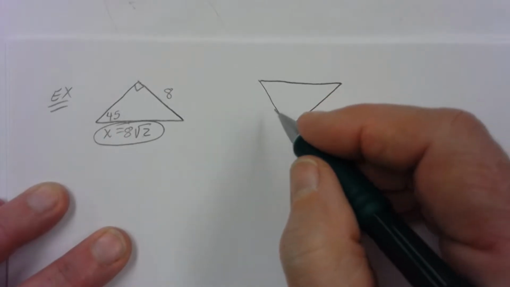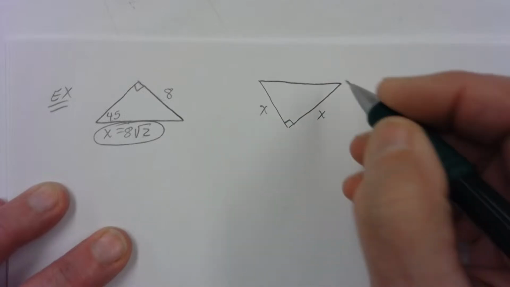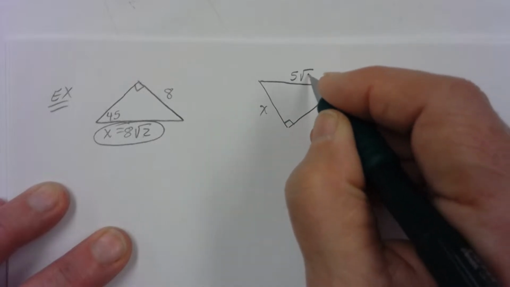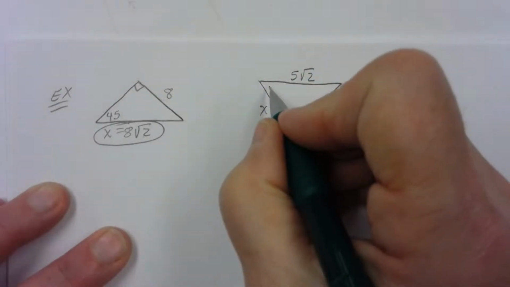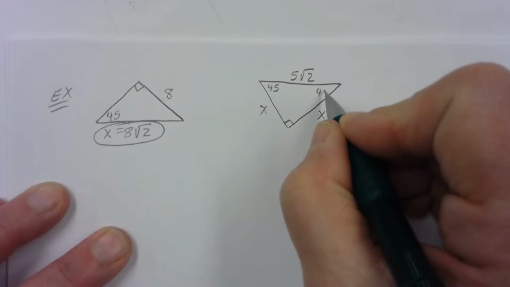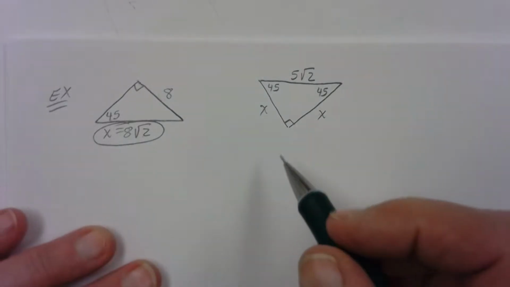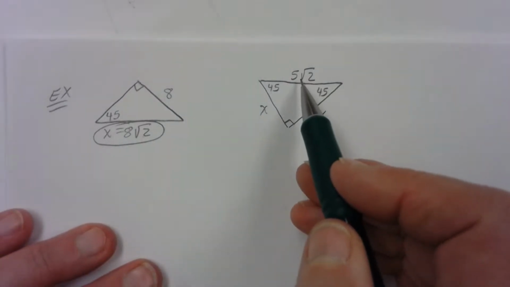It's got an x and an x and a 5 root 2. Okay, so since this is the same as this, the legs are the same, we know we've got a 45 without them telling us that. 45, 45, 90. And what they gave us was the hypotenuse.